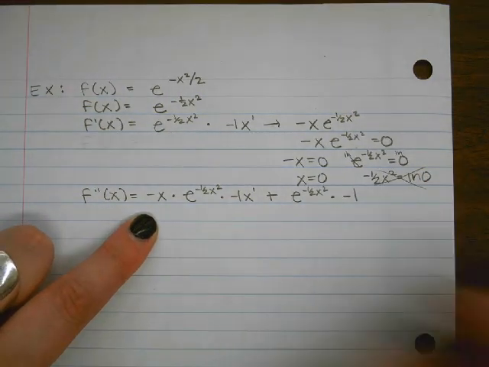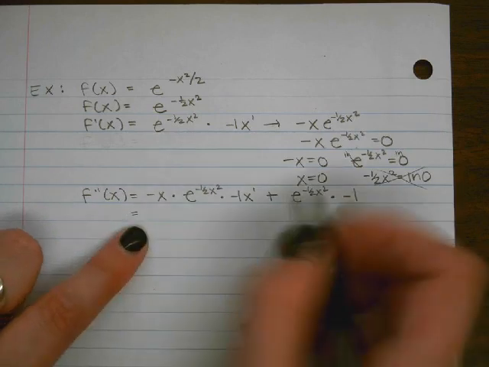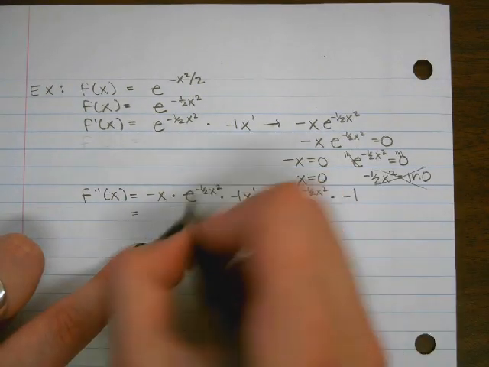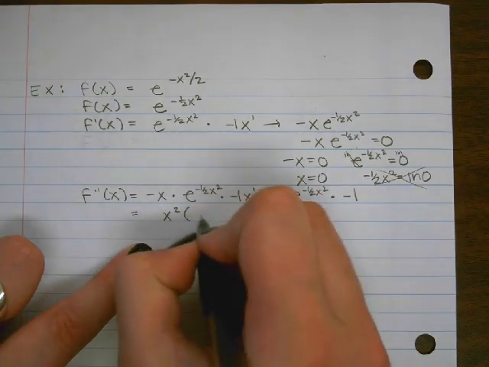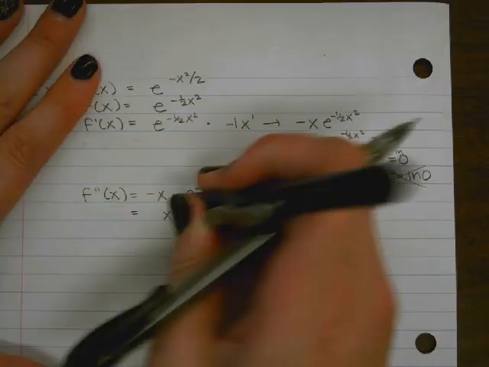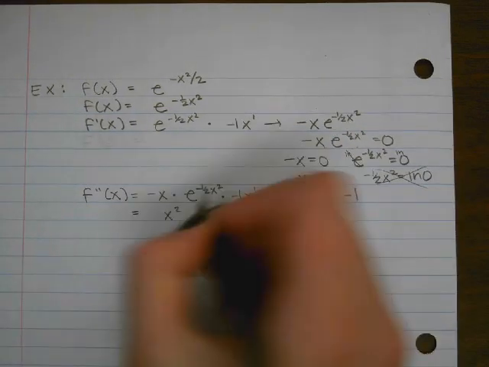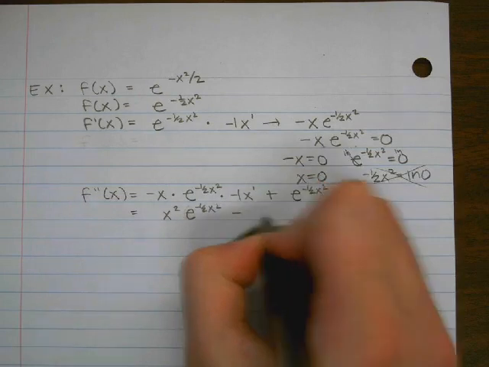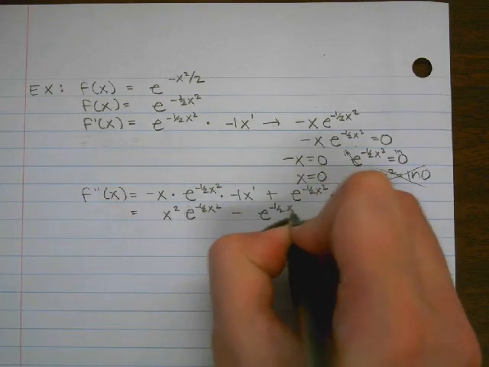All right, and I'm going to go ahead and just clean this up a little bit. So I have a negative x times a negative x, which makes a positive x squared. I don't need that parenthesis, so times e to the negative 1/2 x squared. And then that's going to be minus e to the negative 1/2 x squared.